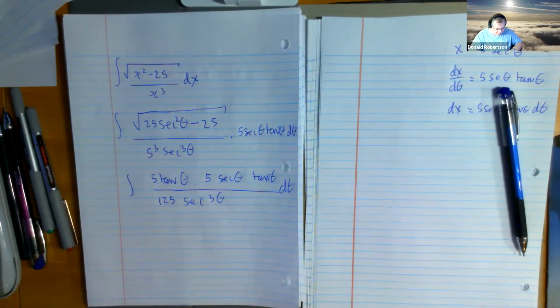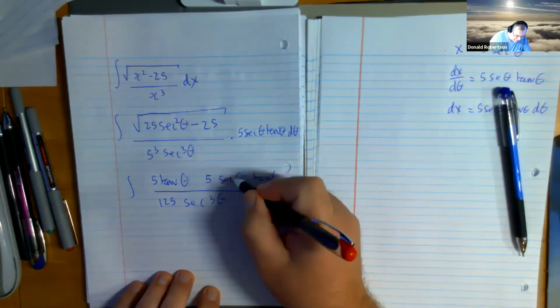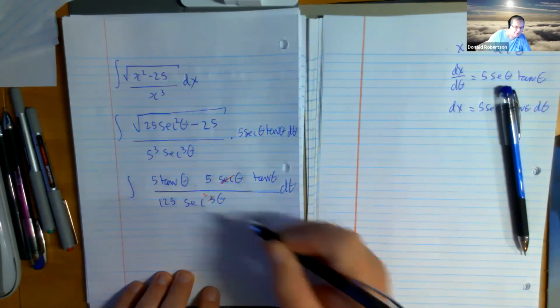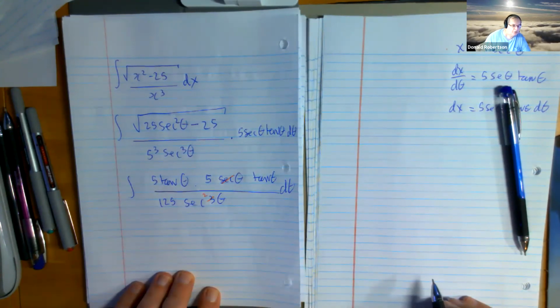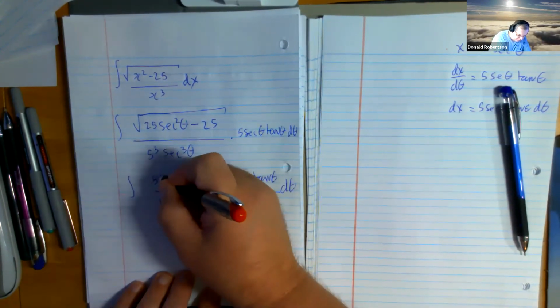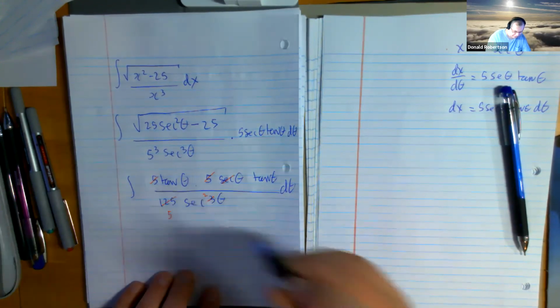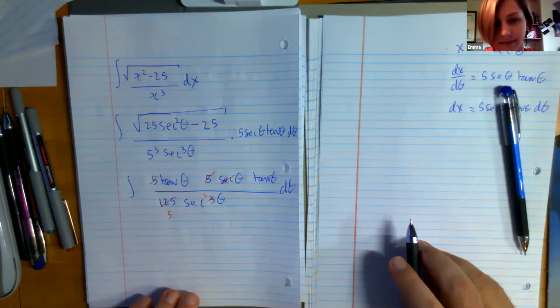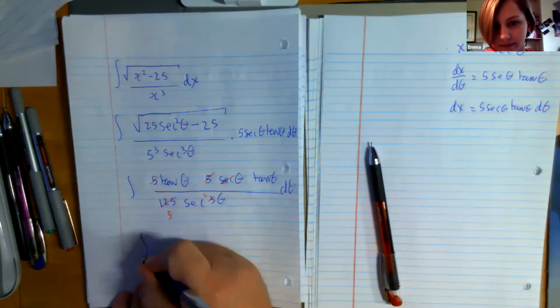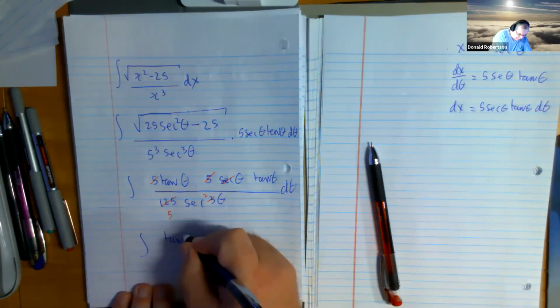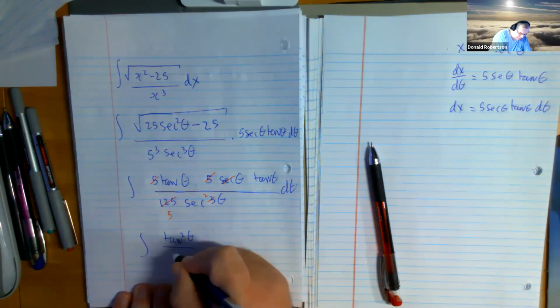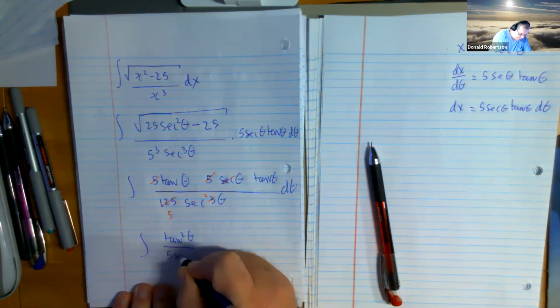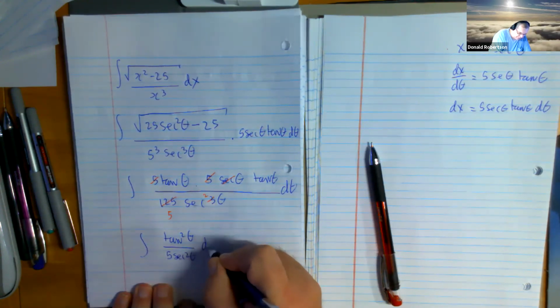Okay, let's do some carnage here, I hope. That secant will cancel out one of them and leave a square. That 5 and that 5 will cancel out with this guy and you'll still be left with a 5. So we're looking at the integral of tan squared theta over 5 secant squared theta.